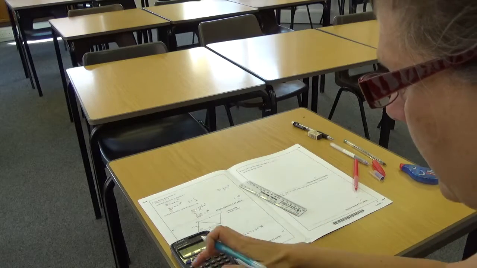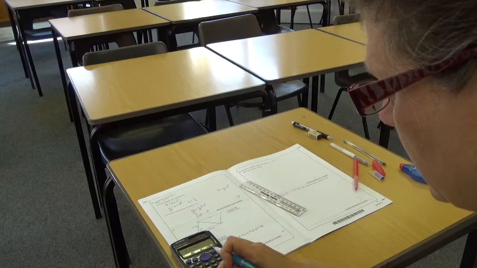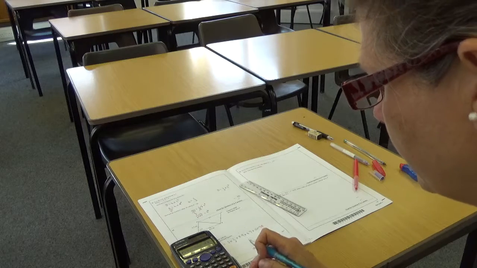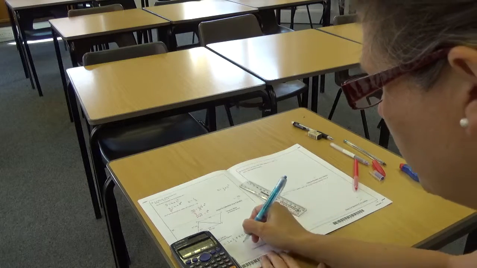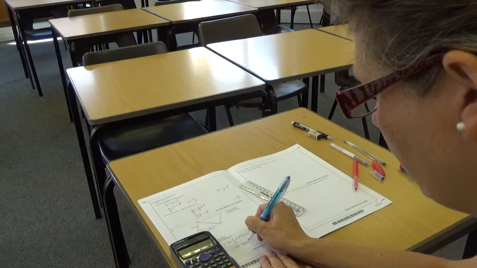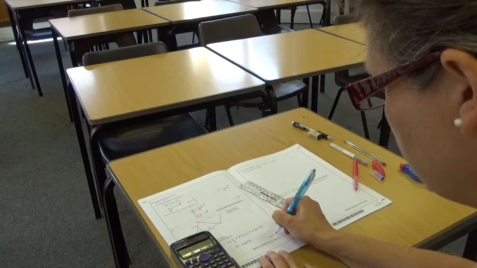2 multiplied by a half multiplied by 8.9 multiplied by 6.7 multiplied by the sine of 74 equals 57.320. Three significant figures, 57.3.